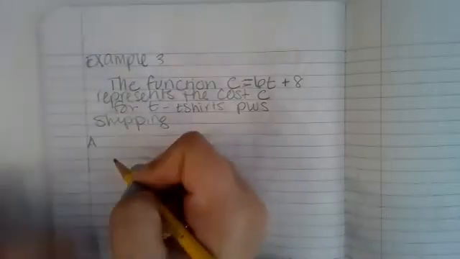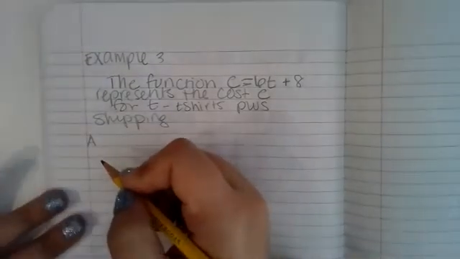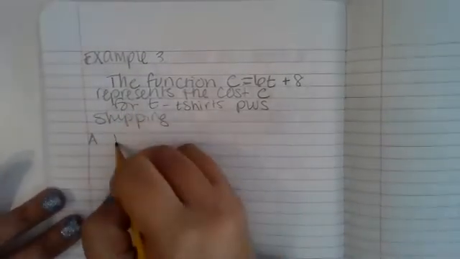So A, identify the independent and dependent variables.